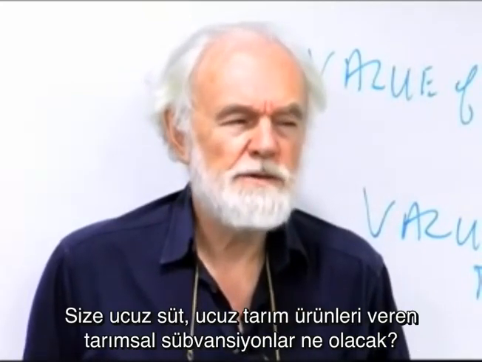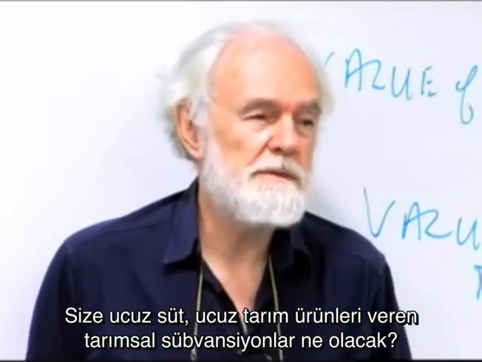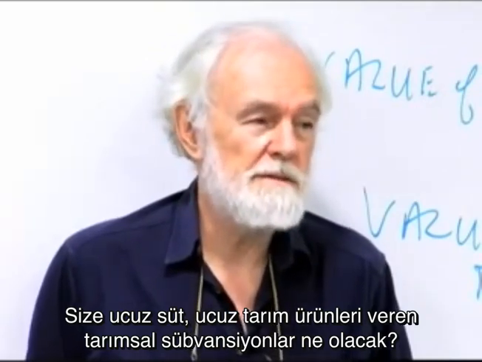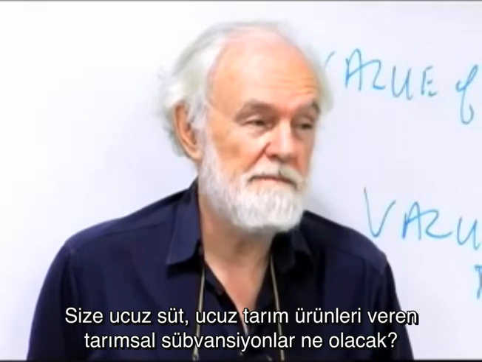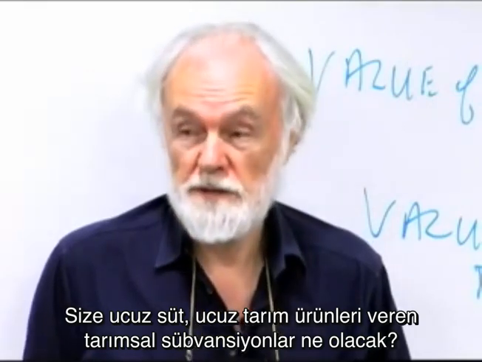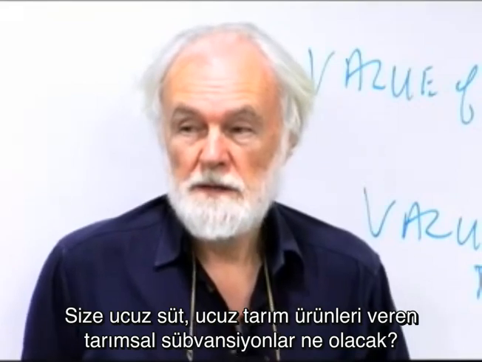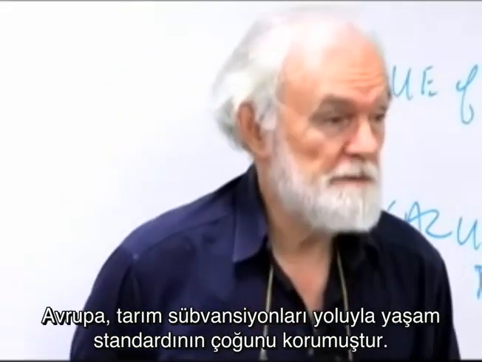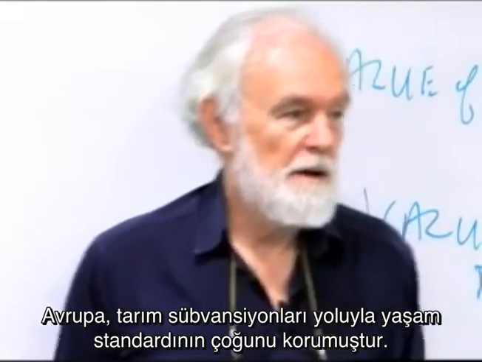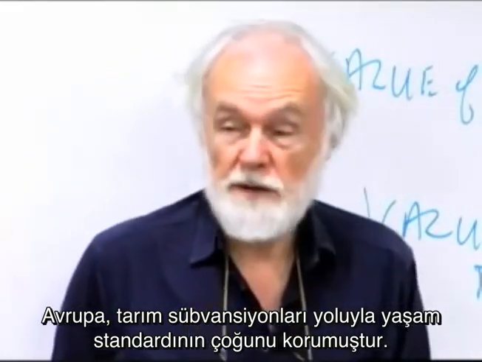What about agricultural subsidies, which give you cheap milk, cheap agricultural products? Europe has maintained a lot of its standard of living through agricultural subsidies.